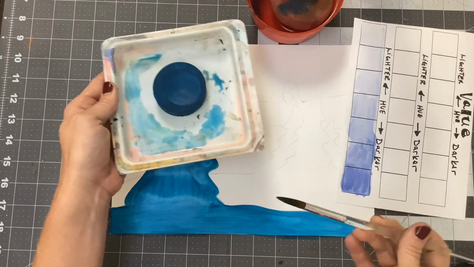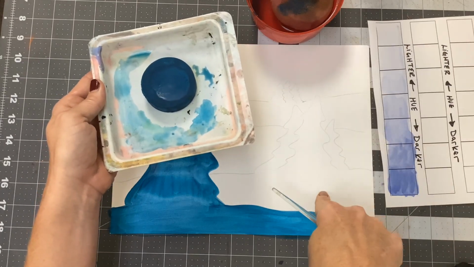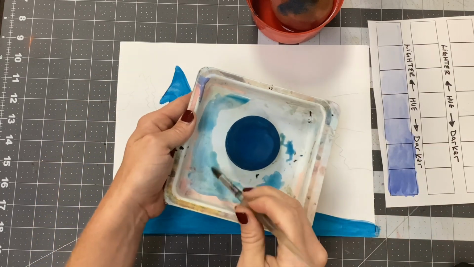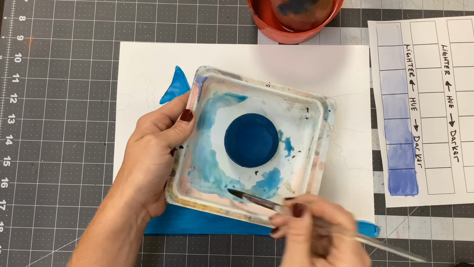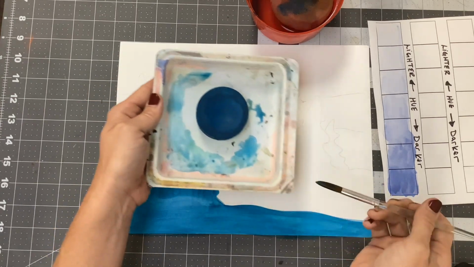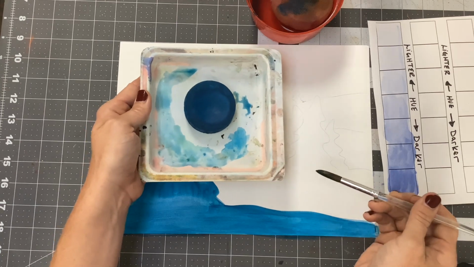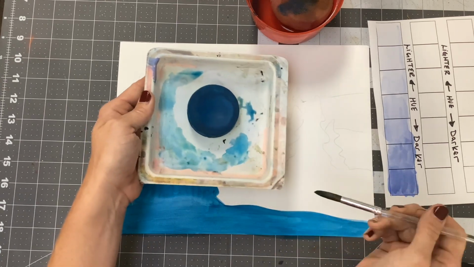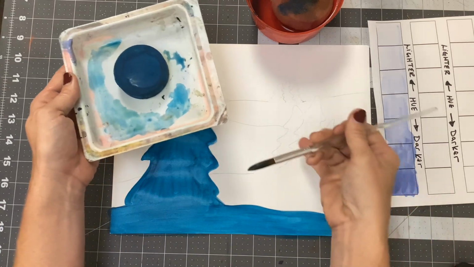Okay, and so now I'm going to go in and work on the next level of my painting by thinning the paint. It's always a good idea to go lighter, because you can always add paint later and make it darker, but you can't make it lighter. So it's better to start out light in these next layers.